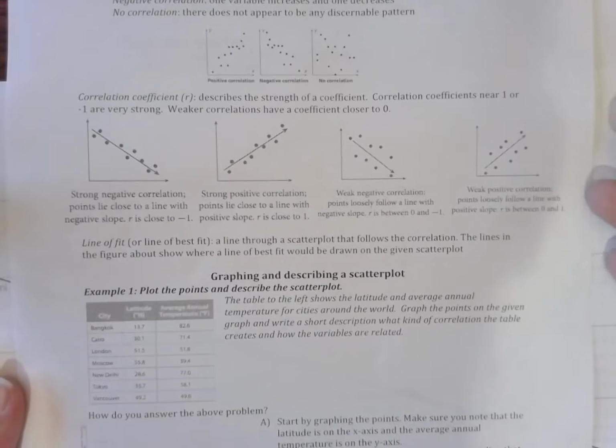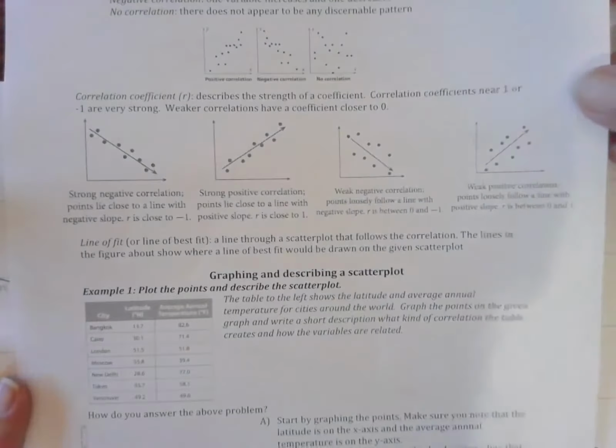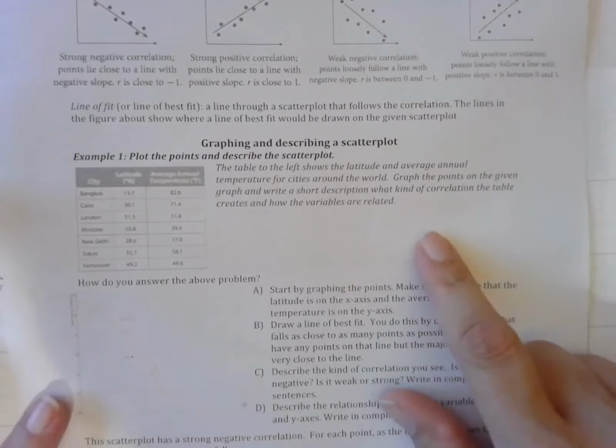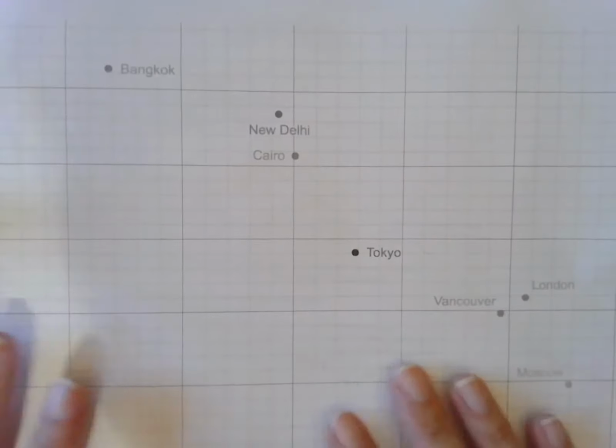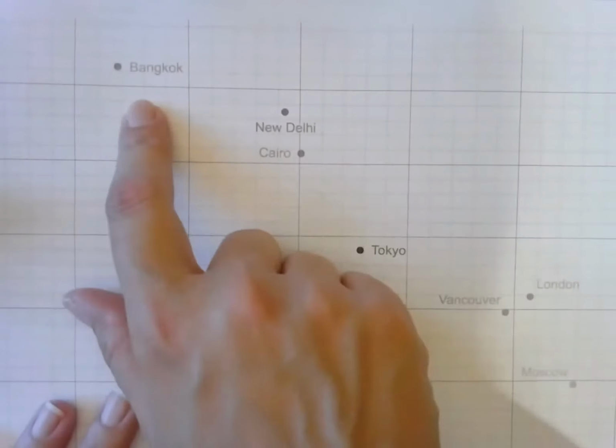So our first example was the table that shows the latitude and average annual temperature of cities around the world. Graph the points on the given graph, and I will give you a graph in your notes. And we're going to graph those points. My points are already graphed. Those aren't my points. Where did my points go? These are my points. I've got all of the cities already graphed here.